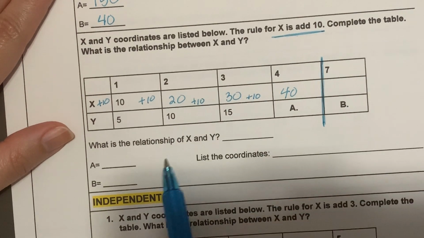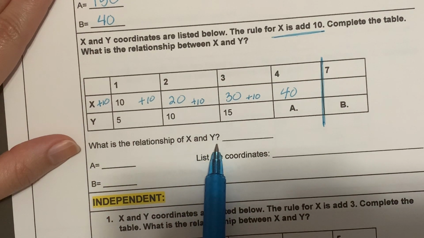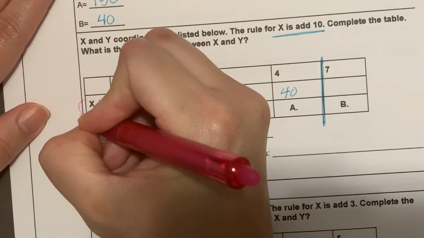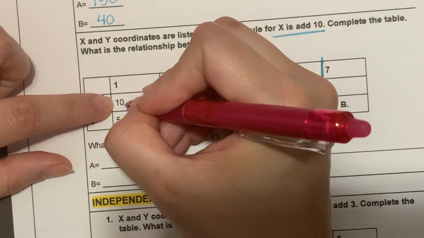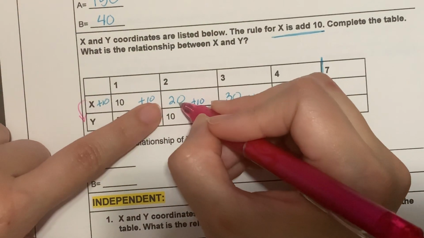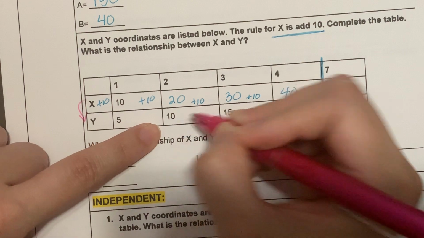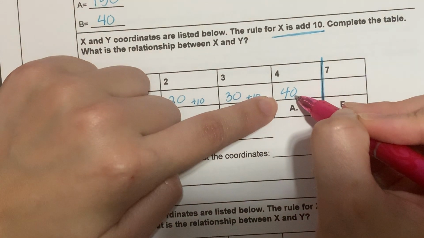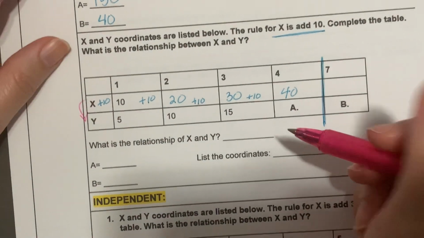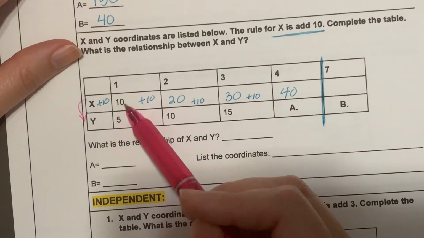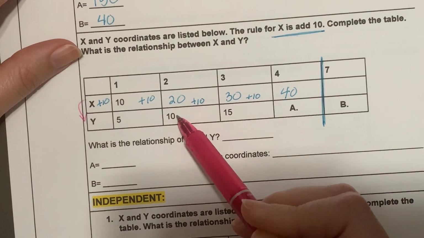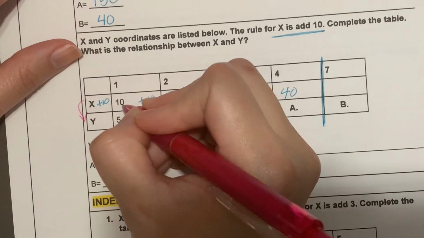Let's see. It says, what is the relationship of X and Y? Okay, so we're going from X to Y. I have 10 here, now I have 5. I have 20 here, now I have 10. I have 30 here, now I have 15. 40 here, blank. So what would it be? If I'm getting smaller, I can subtract or divide. 10 minus 5 is 5, that works. 20 minus 5 does not work, so it has to be division.